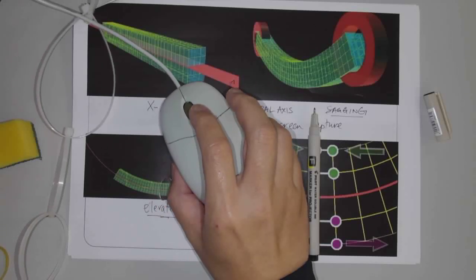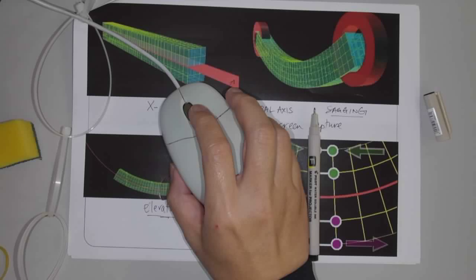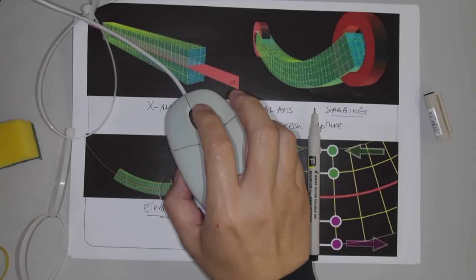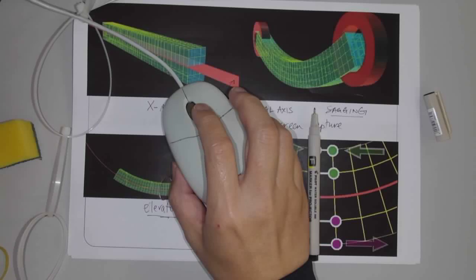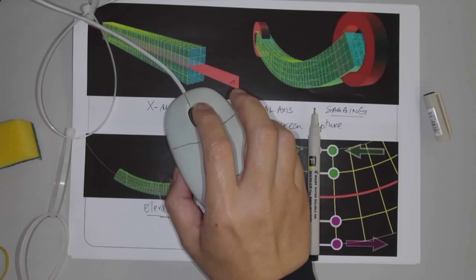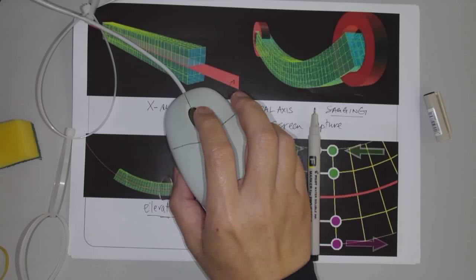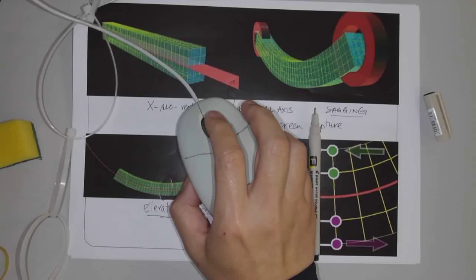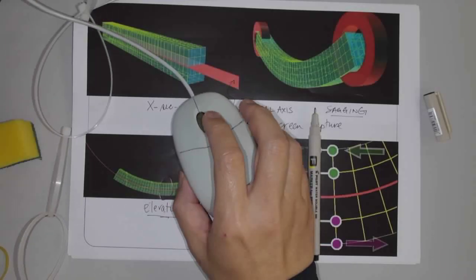Okay, now pay attention to this pair of dots, which is a little bit lower than the top surface. What happened? They also come closer, but not as much as the top one. Pay attention to these two dots, a little bit away from the bottom surface.